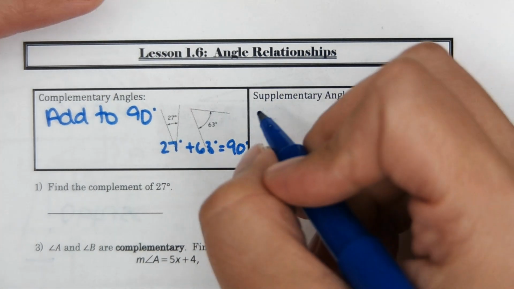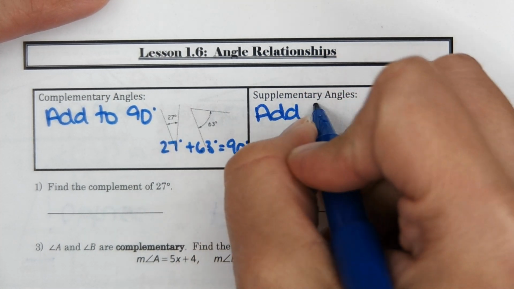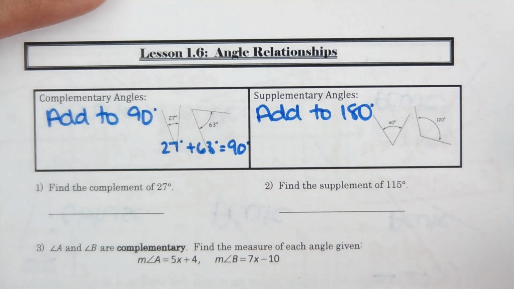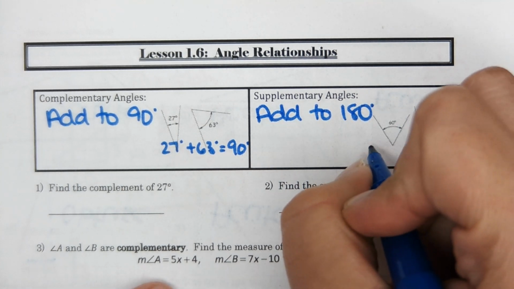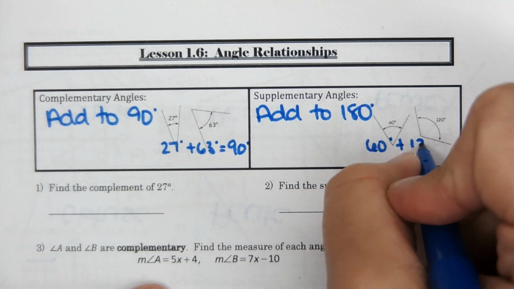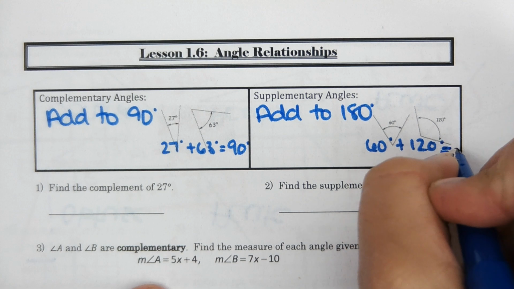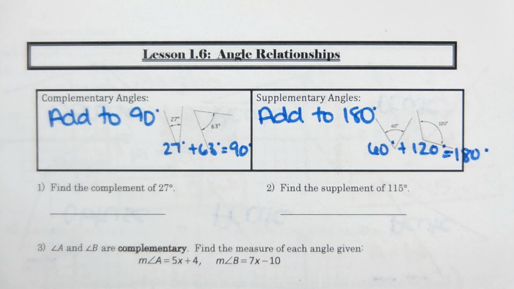Then supplementary angles add to 180 degrees. So when you add these two together, 60 degrees plus 120, you get 180. So therefore, these are supplementary.